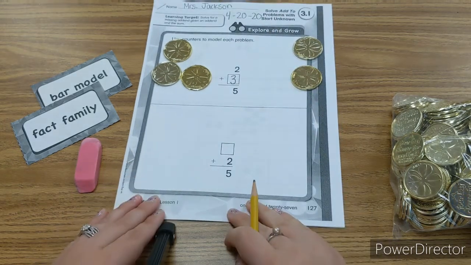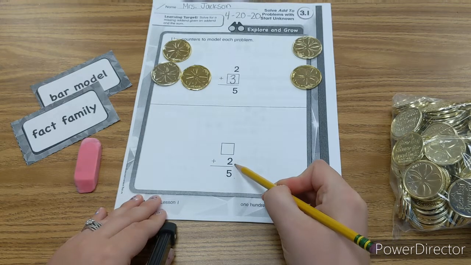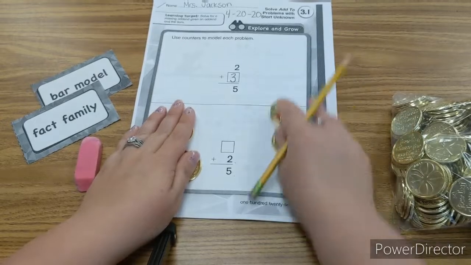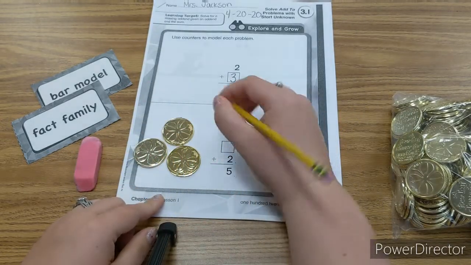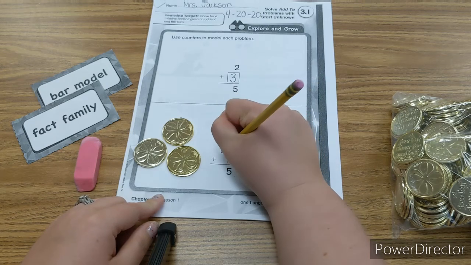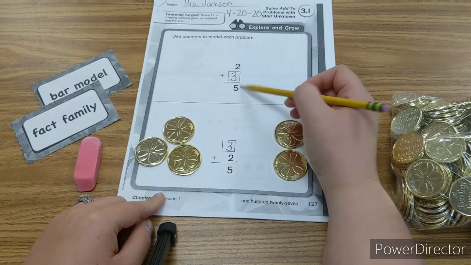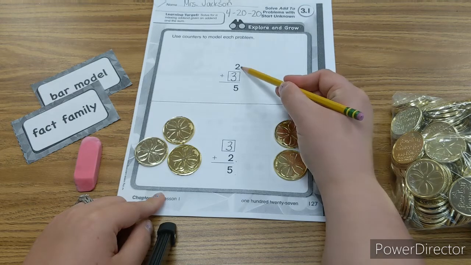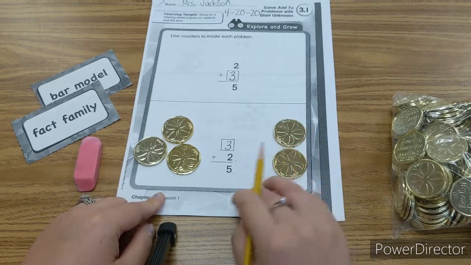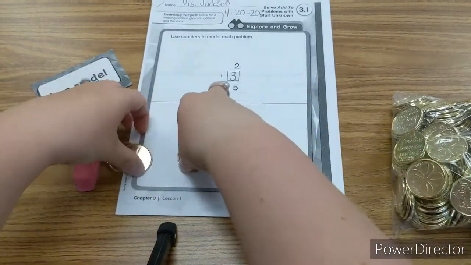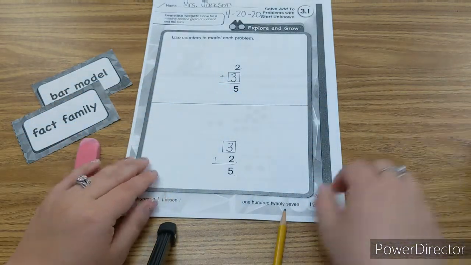And if we look down here, we have the same whole and the same part, so we can just move them down, and the missing part is still going to be 1, 2, 3. I'm noticing that this is a fact family. 2 plus 3 equals 5. 3 plus 2 equals 5. And remember, at any time in this video, when you need to pause, you go ahead and pause.